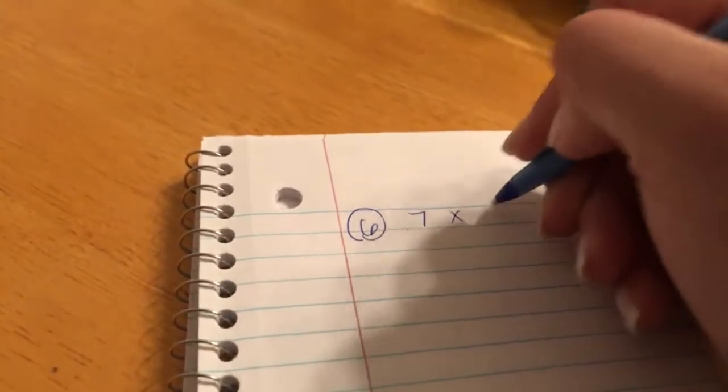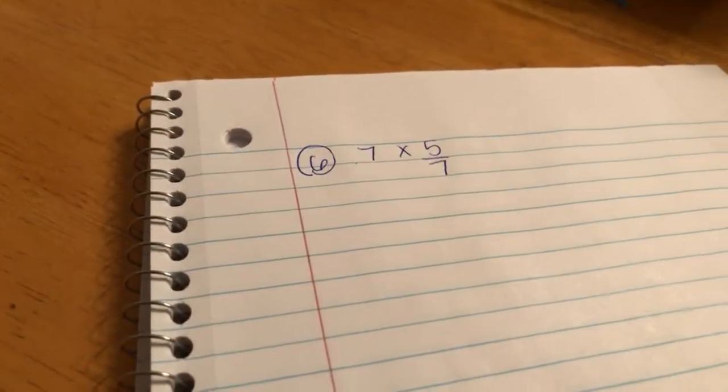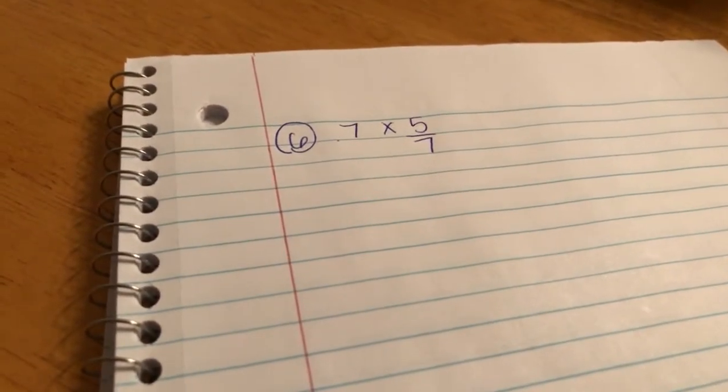Let's do 7 times 5 sevenths. Put the whole number over 1. Multiply your fractions. Move straight across. Top times top, bottom times bottom.